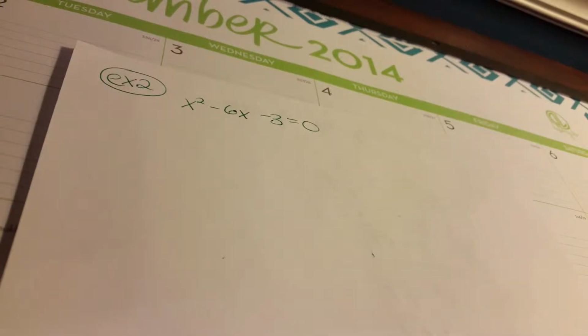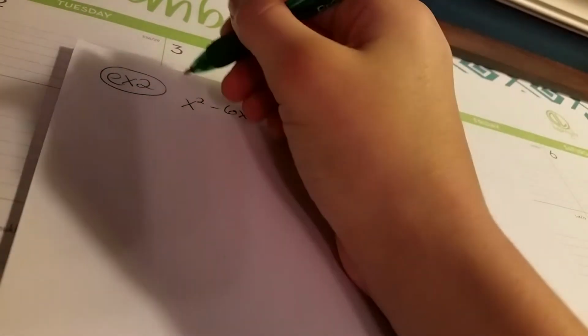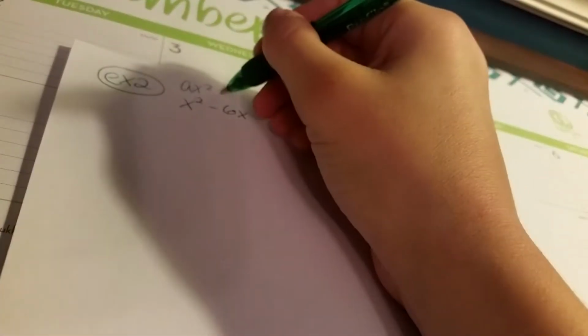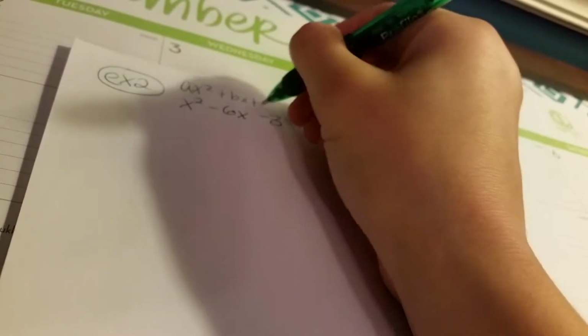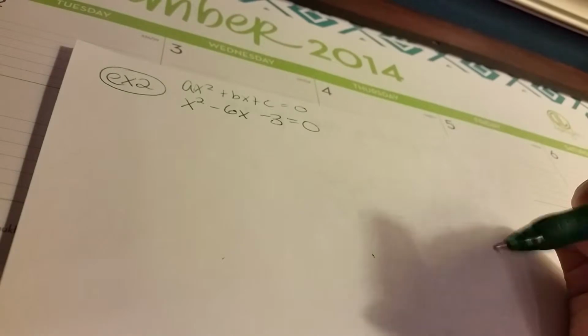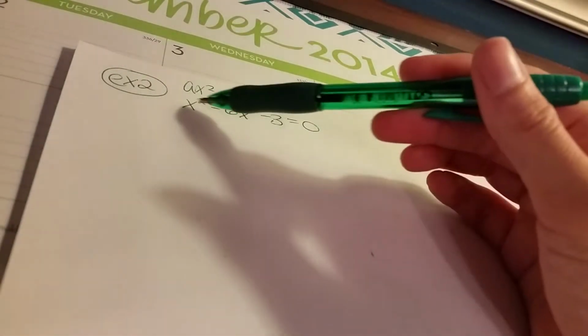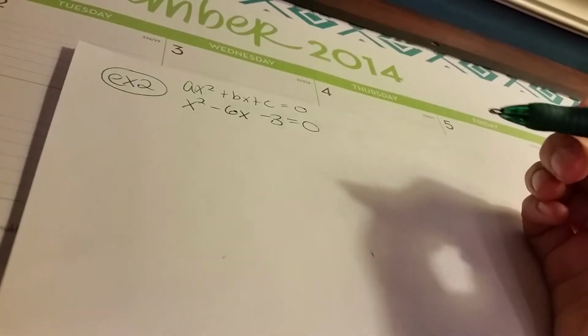All right, here's the second example. So here we have a polynomial and it's in standard form, right? We have descending order and it's set equal to 0. So that is the standard form of a polynomial right there. That's the formula for it. And then here is our polynomial right here.